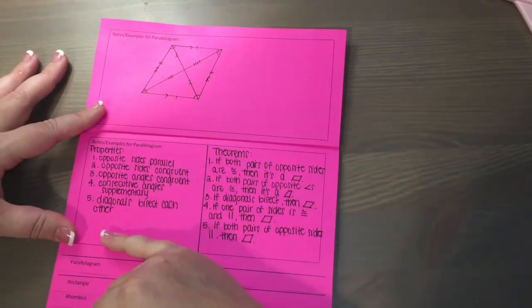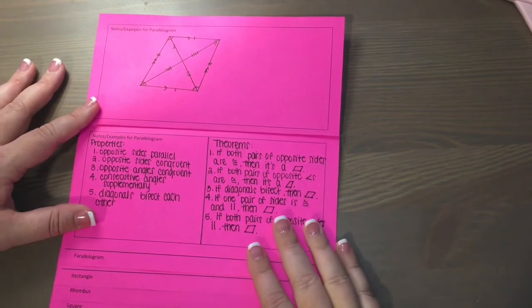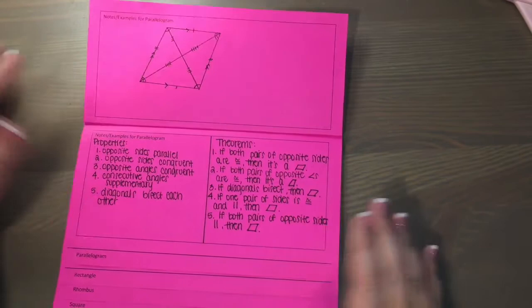Theorems, basically we're taking the properties and putting them into a conditional statement, an if-then statement. So we can prove these theorems.